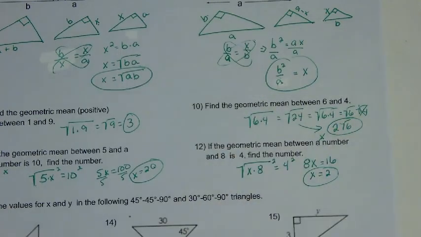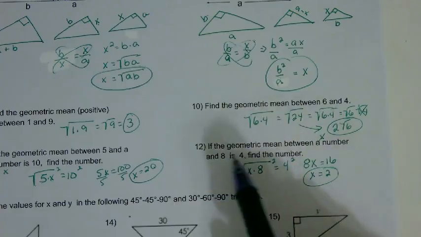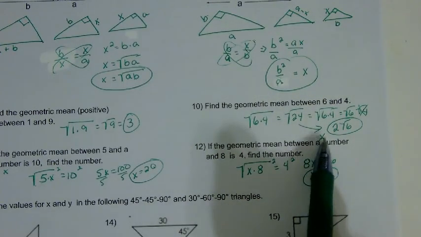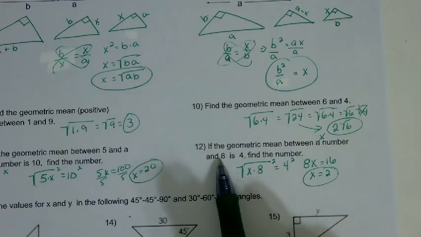2 times 8 is 16, the square root of 16 is 4. And back to our 45, 45, 90 and our 30, 60, 90.